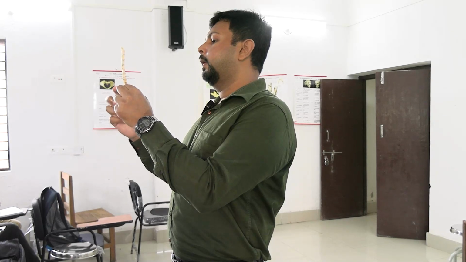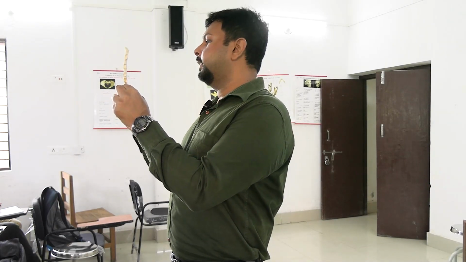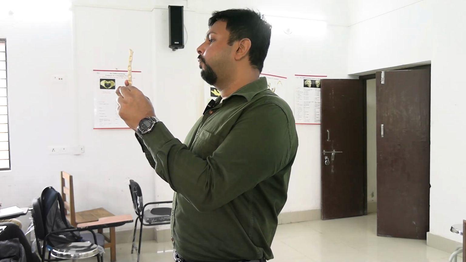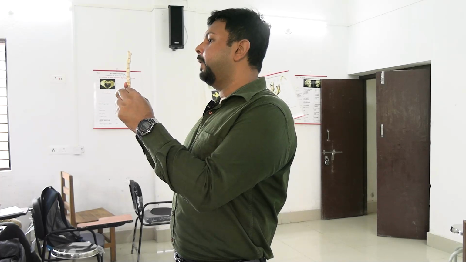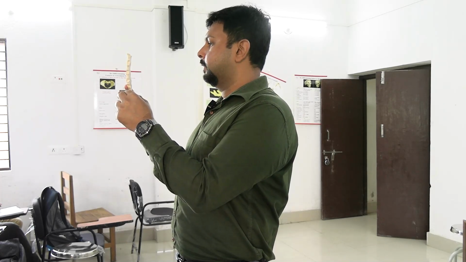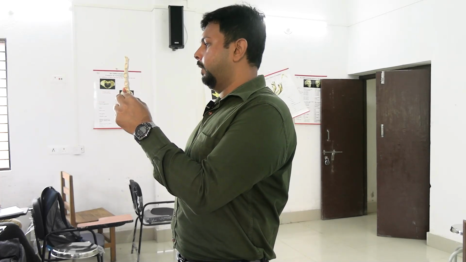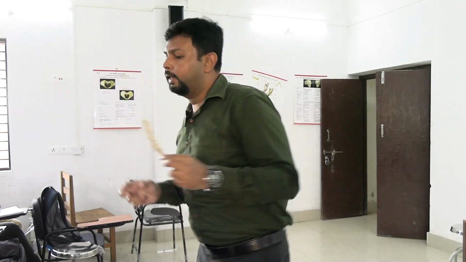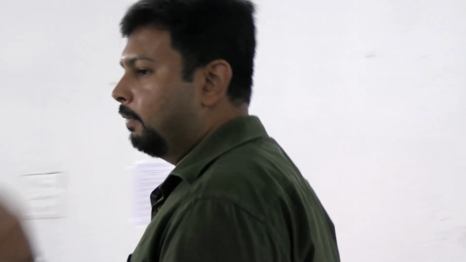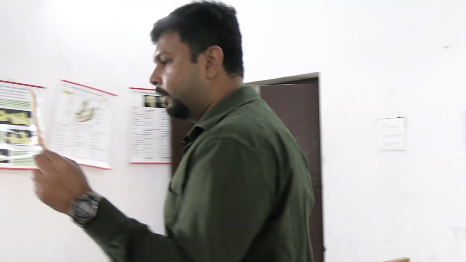Now you go upwards. The xiphoid process is 3 years appearance. Then the fourth sternebra will be 10 months IUL, intrauterine life. First is 5 months, manubrium sterni, IUL.